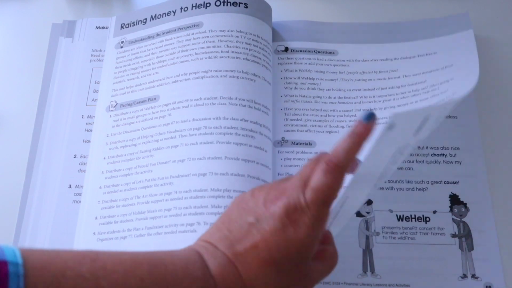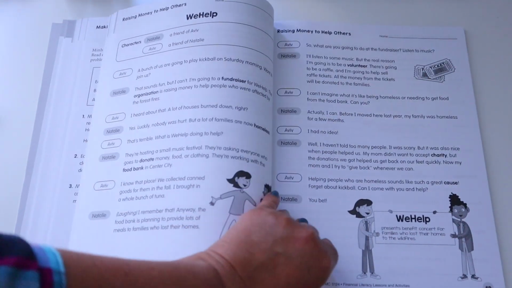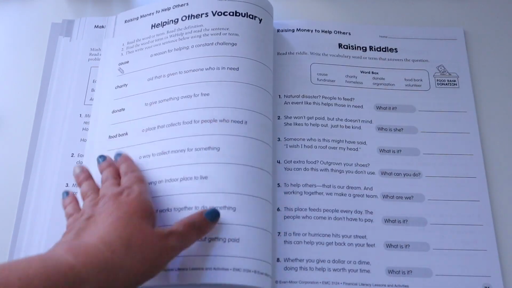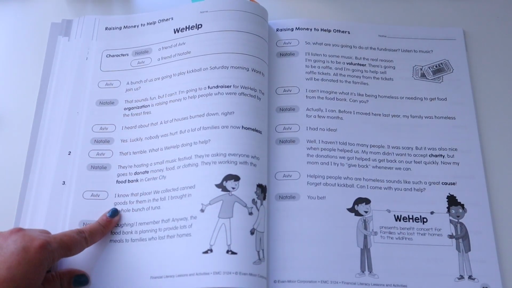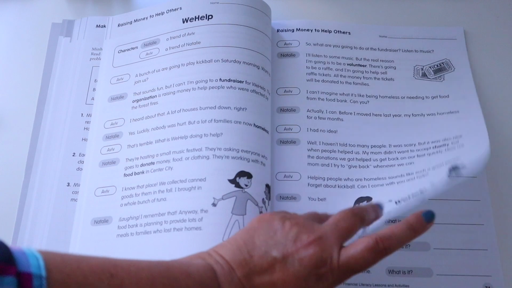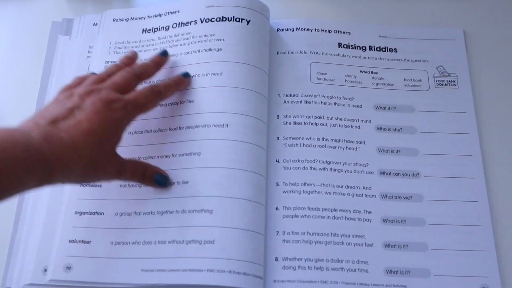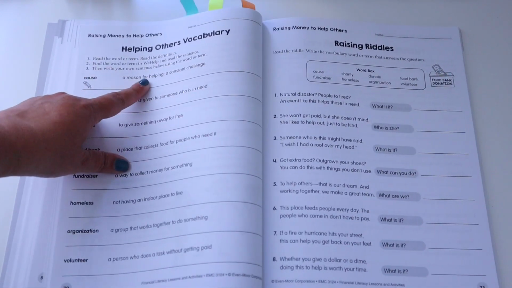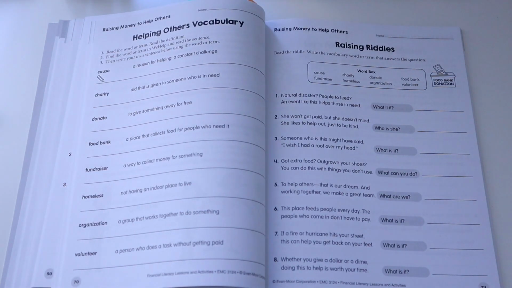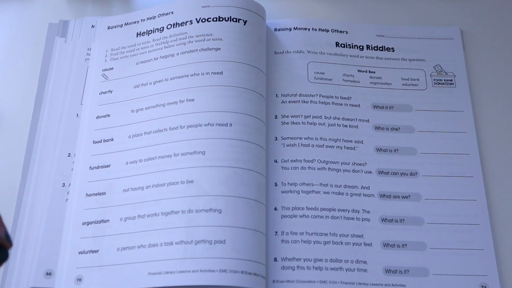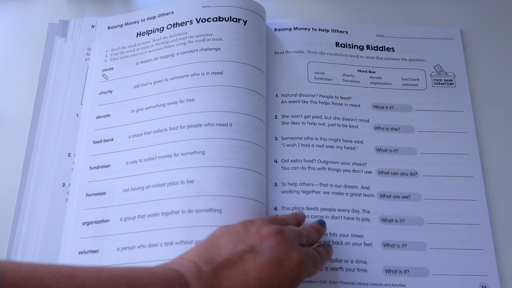So, raising money to help others. We help. You can see the vocabulary within the story in bold letters as well. They know that they will define it here, and they will create a sentence to make sure that they are retaining the definitions and the information.